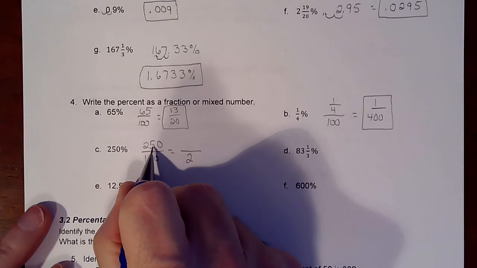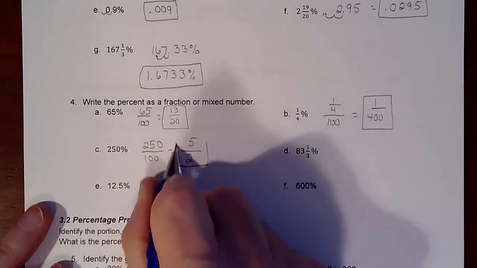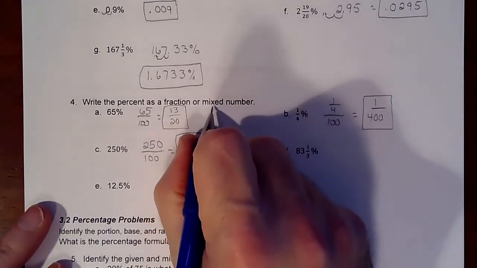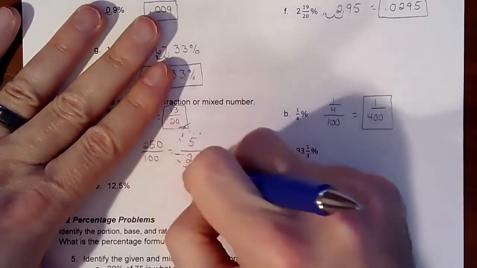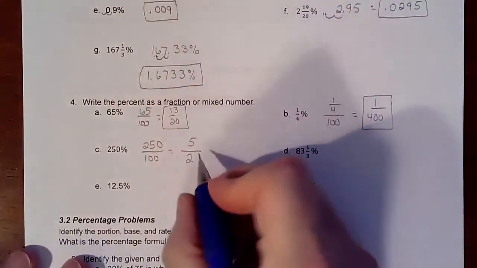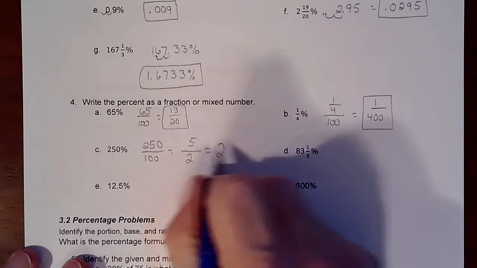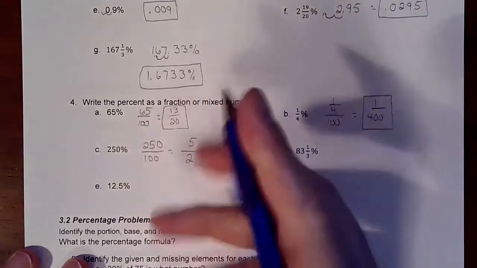If I divide a 50 out of 250, I get a 5. So that is my simplest form. Okay, or I guess since they do say a mixed number, I probably shouldn't leave it like that. Now that's when I'm going to go 2 goes into 5, 2 times with 1 left over. 2 and 1/2.